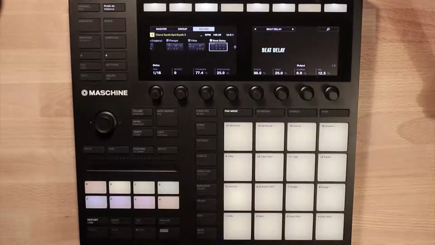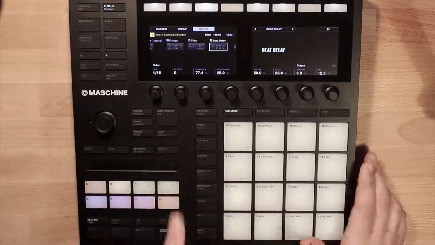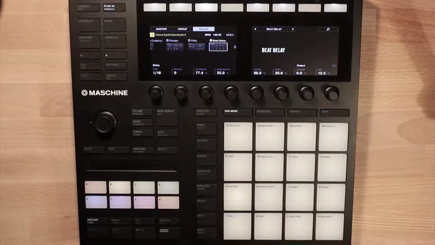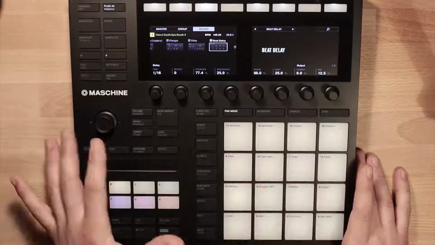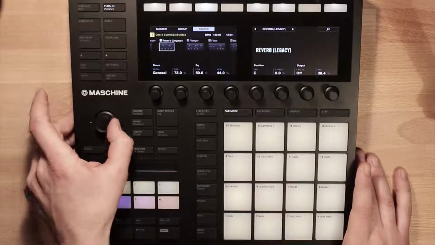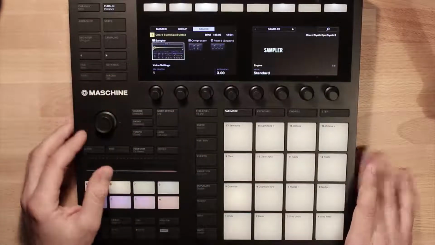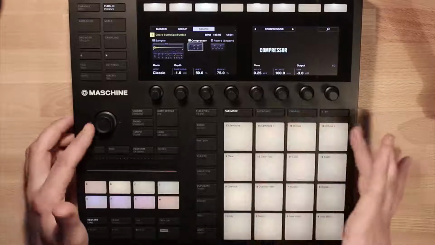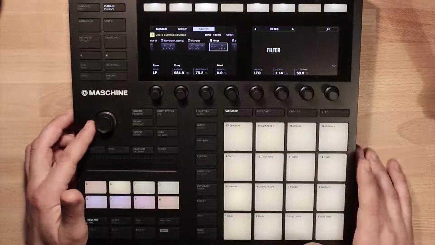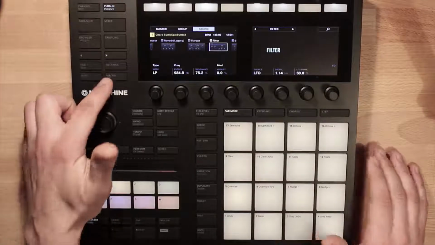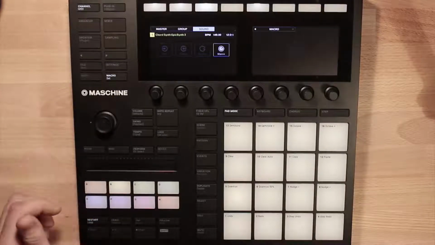And that's the idea with macros, is that we can pull out our parameters, bring them to one page, and then just tweak the stuff we really want to tweak. So for example, on this synth, say there's nothing on the sampler I want to tweak. The compressor, I'm not going to be automating that, but like the reverb, certain elements of the flanger and the filter.